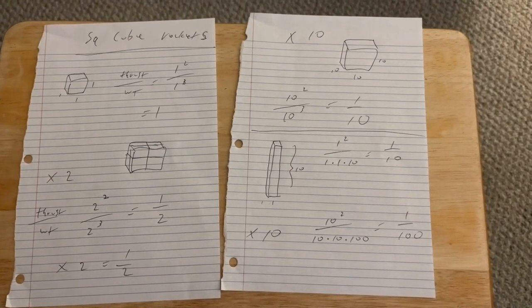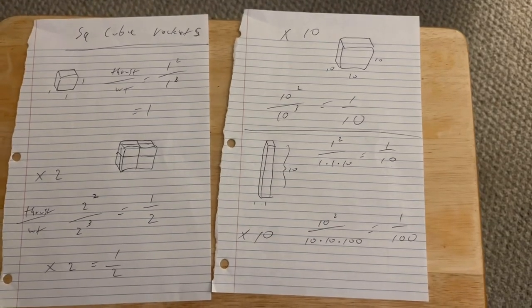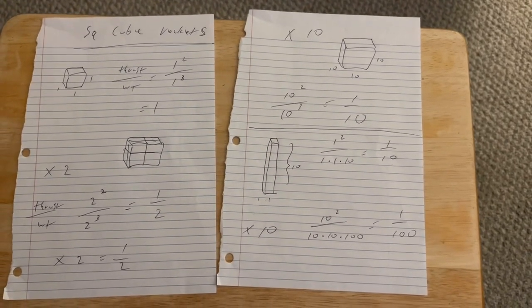See my other video where I went into detail on the square cube law and how it applies to things that fly and climb and whatnot, if you are so interested.